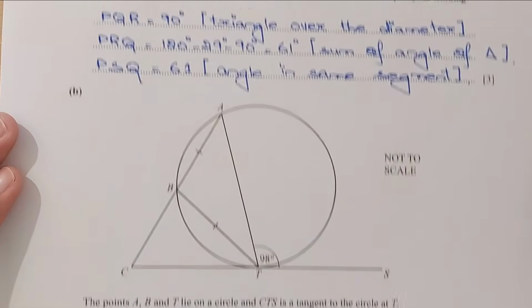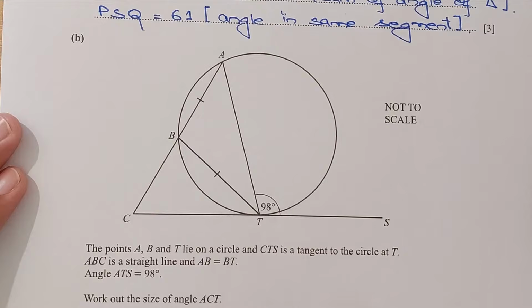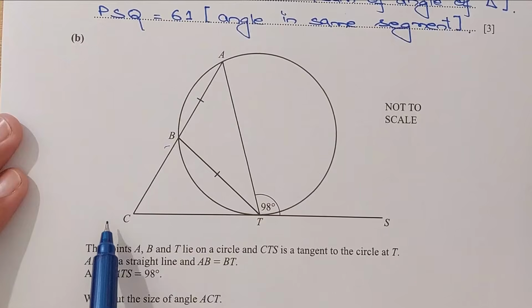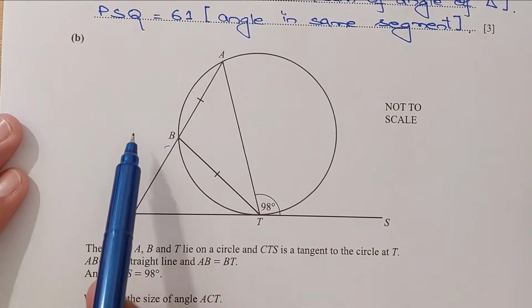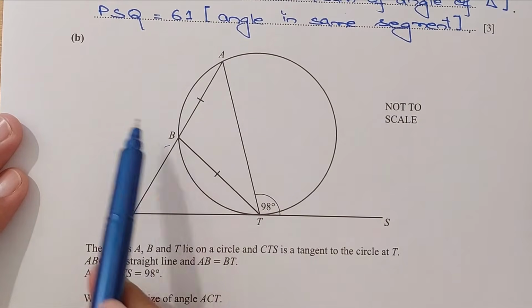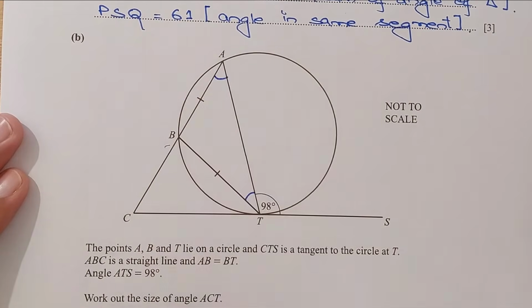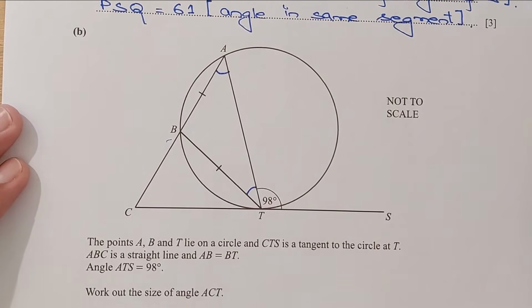Right? Now for part B, the points A, B and T lie on a circle, right? These are points A, B and T. CTS is a tangent to the circle at T, right? ABC is a straight line, and AB and BT are equal. So it means AB and BT are the same. It means this angle T and this angle A are the same. This is an isosceles triangle ABT. Two sides are the same, two angles are the same, right?